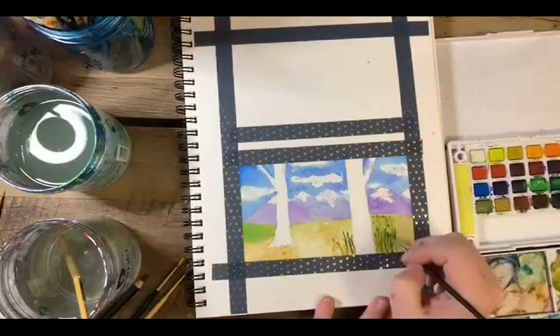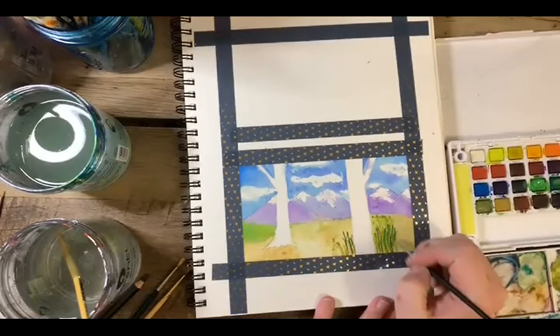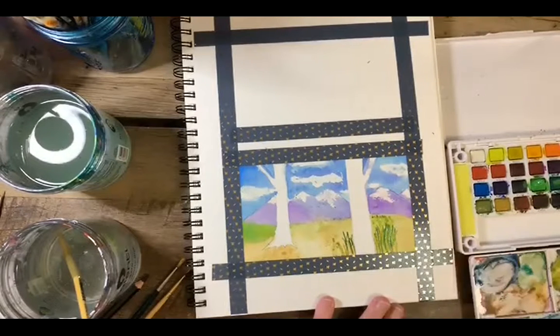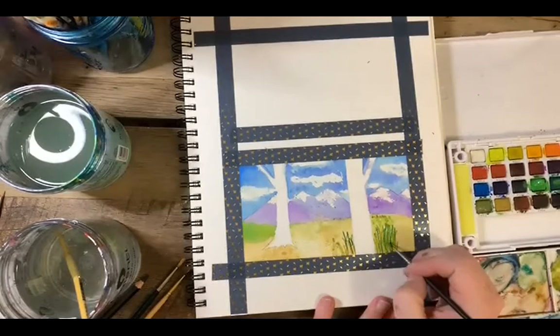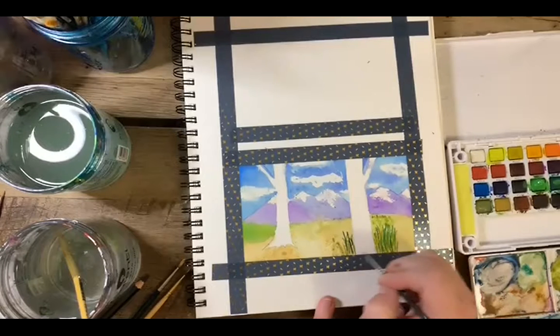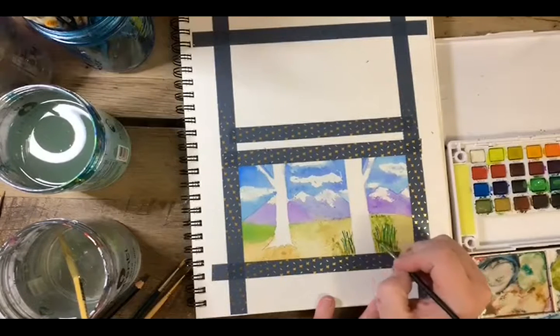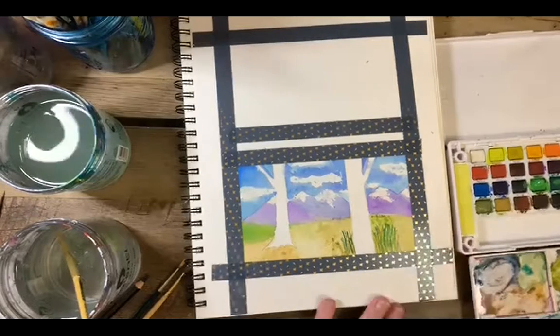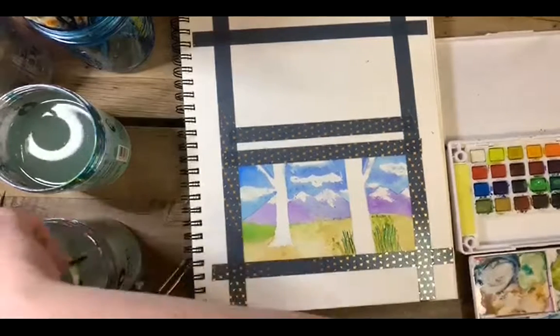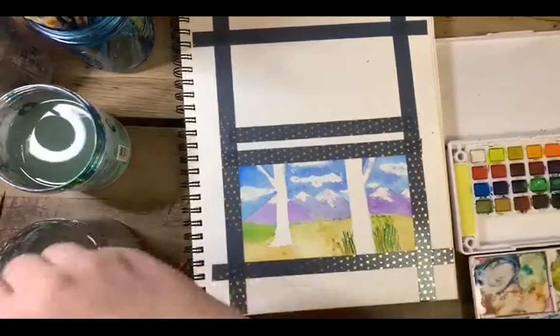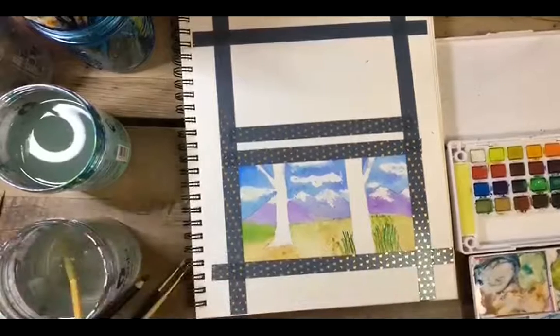And then, like I said, we can start to create this illusion of space. And the detailing and how much you want to add is really up to you.